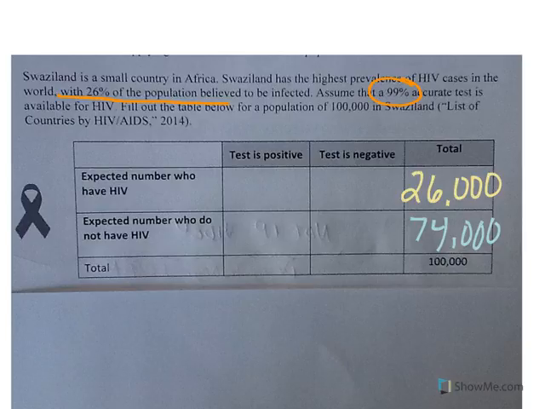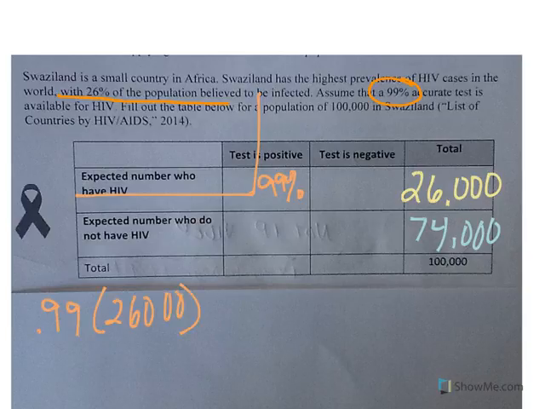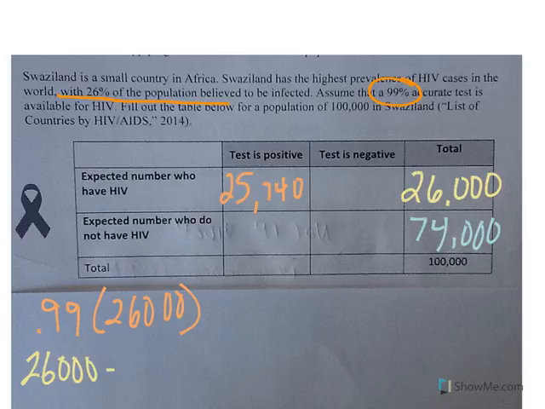Now I know I have an accuracy rate of 99%. If they have the disease, they expect to test positive. This is where the 99% accuracy comes into play. So 99% of my 26,000 infected humans will expect to test positive. 99% of 26,000 gives me 25,740. And if I started with 26,000 infected people and 25,740 tested positive, that means 260 will test negative.